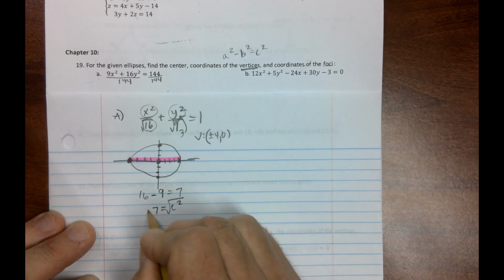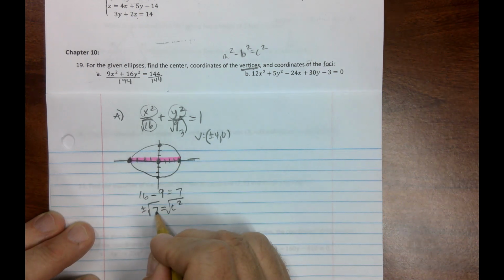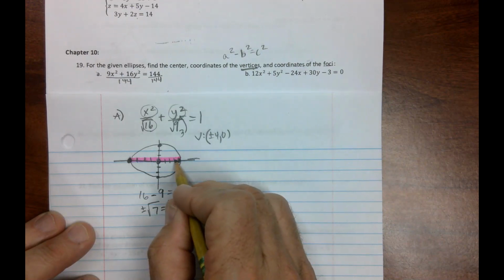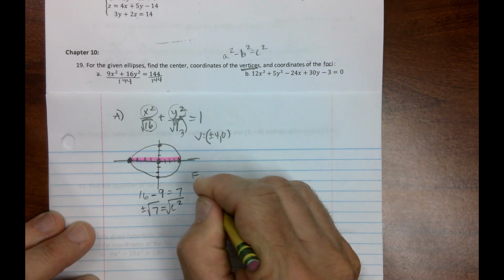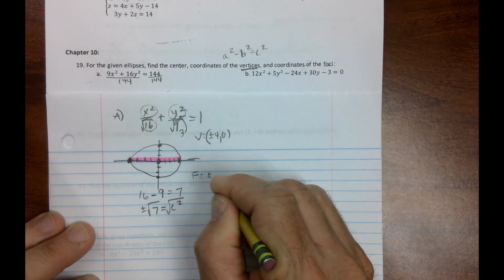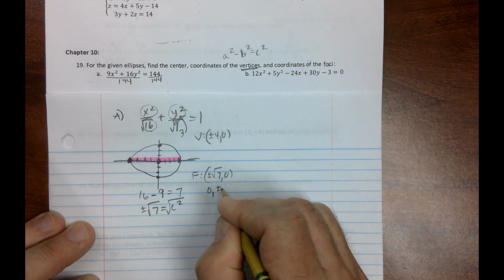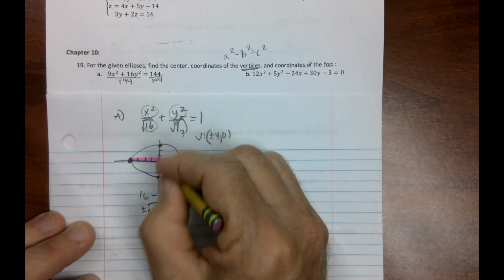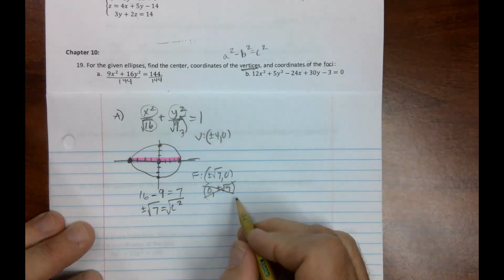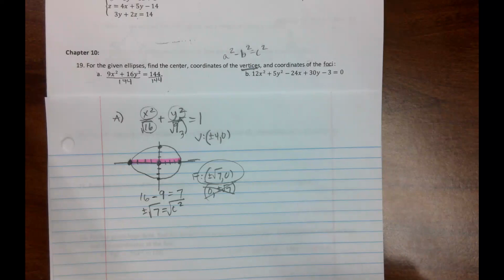So, remember, the square root of 9 is 3, so it's a little less than 3. So it'd be right in here and right in here. But the foci are going to be plus or minus the square root of 7, 0. Temptation might be to write this, but that has to be wrong because that would put us on the y-axis. So, there we go. All right, let's tackle letter B.